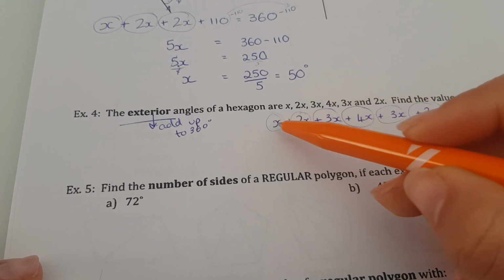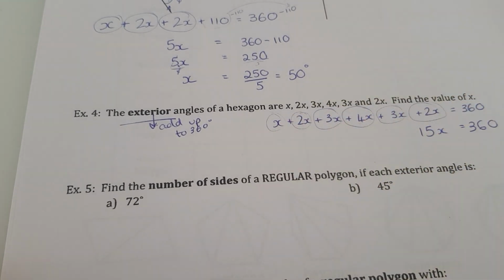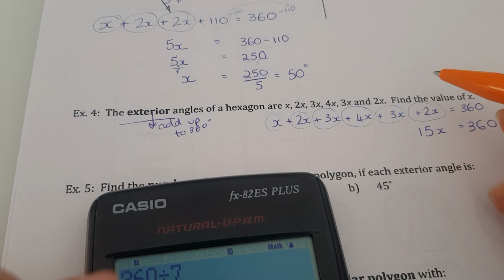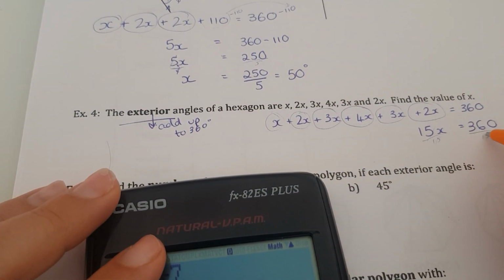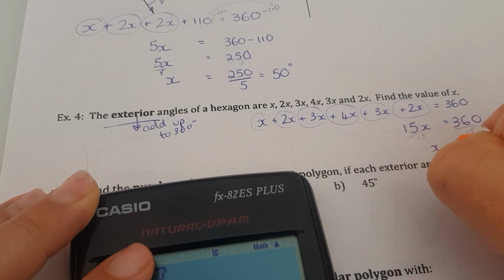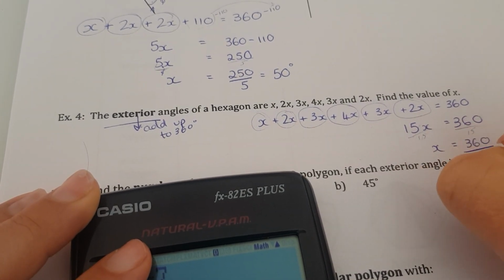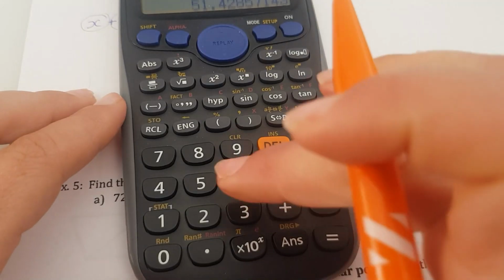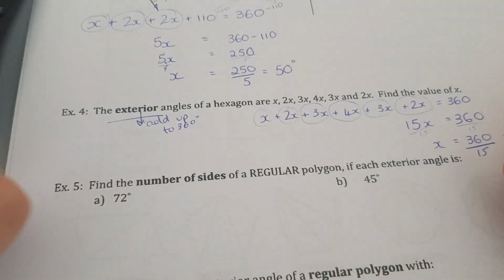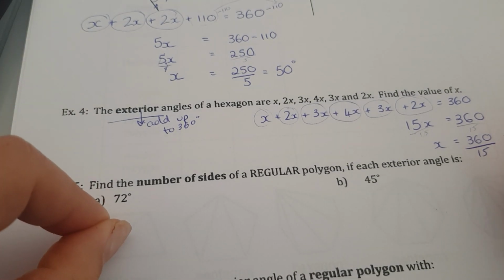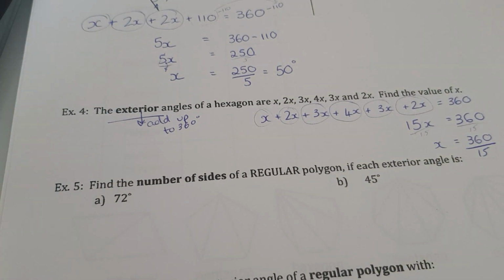Let's check them out again. Okay, so now to find x, we need to eliminate 15 by dividing it. So divide on both sides. So 360 divided by 15, and that's 24 degrees. Okay, that's the value of x.